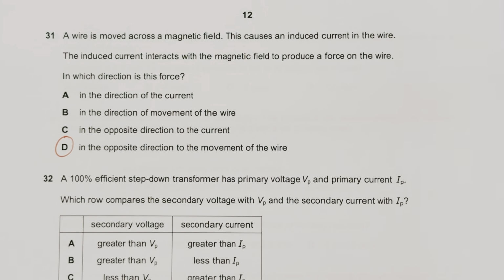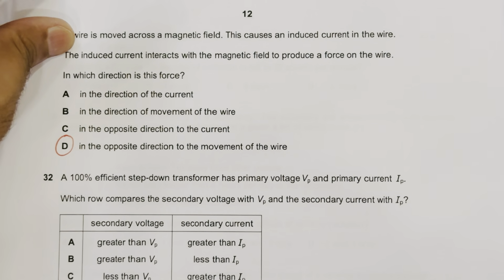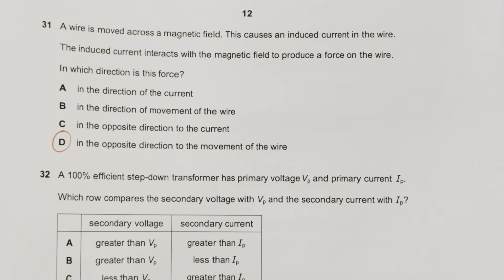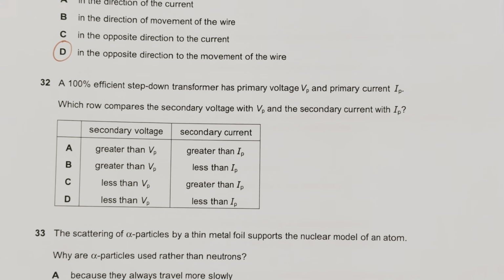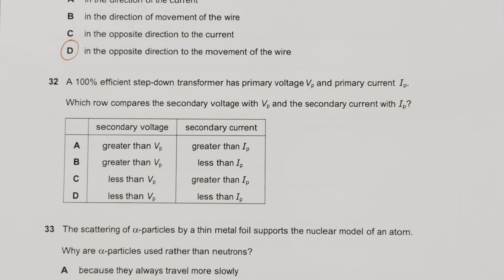Moving to question number 32, a 100% efficient step down transformer has a primary voltage of Vp and a primary current Ip.